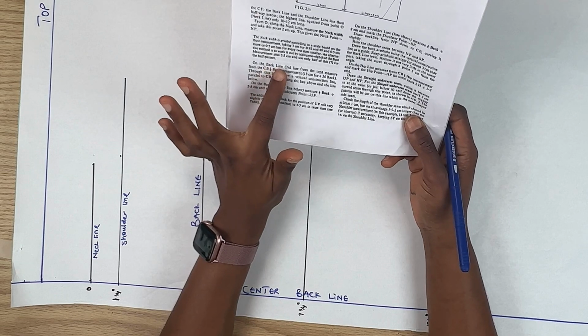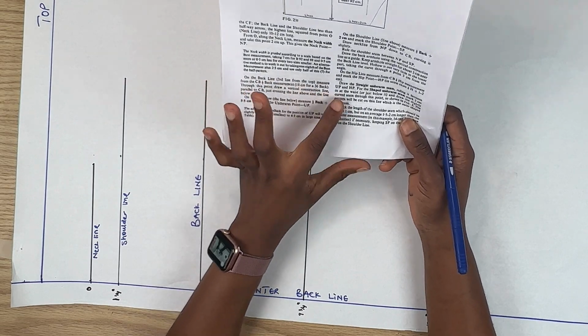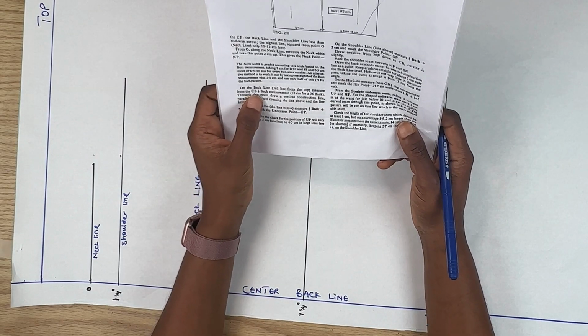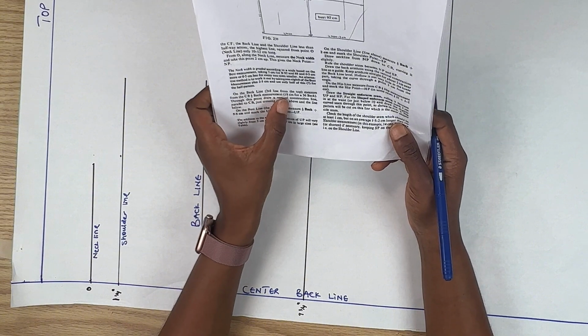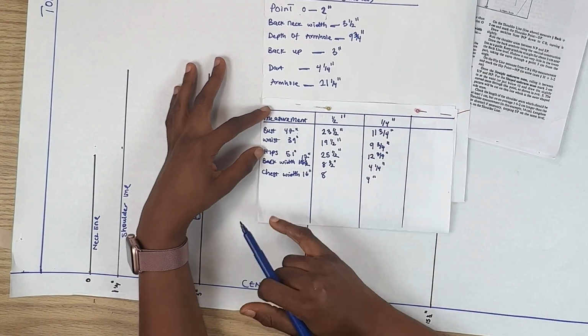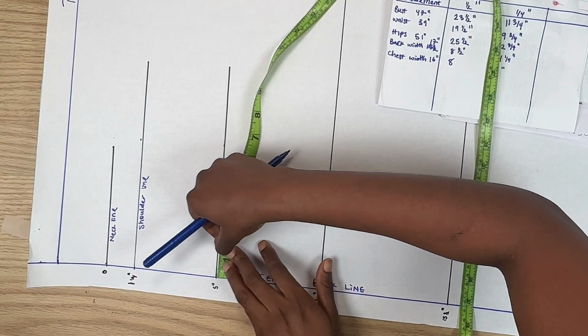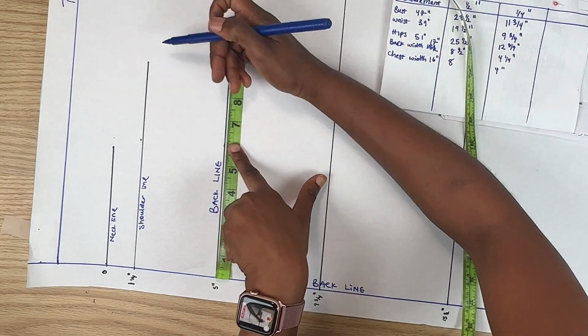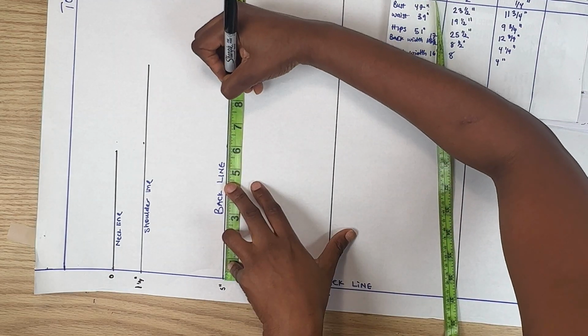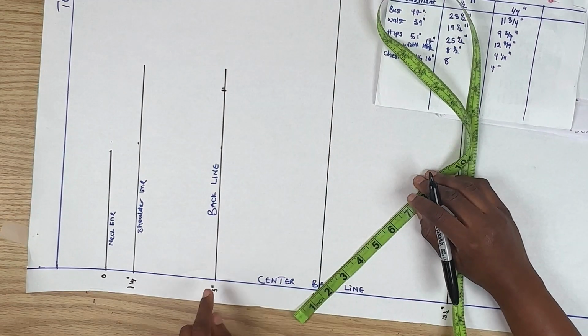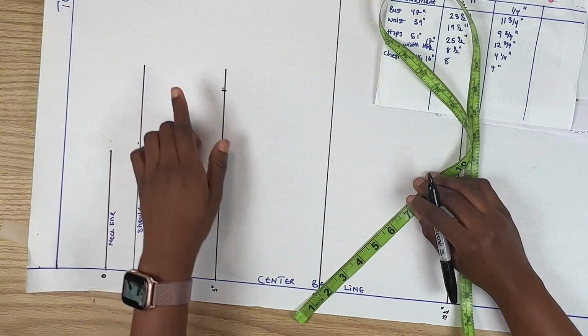Now it says on the back line, third line from the top, measure from the CB, half back measurement. Here our back measurement, that's the back width, we had 8.5 inch. Measuring from the CB, so right here. So that's half back, here to here, 8.5 inch.